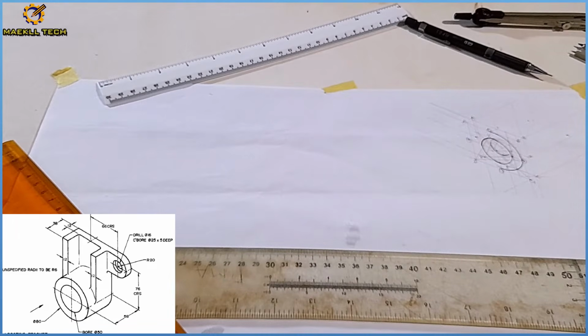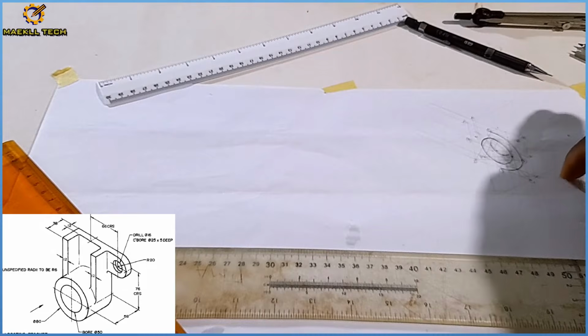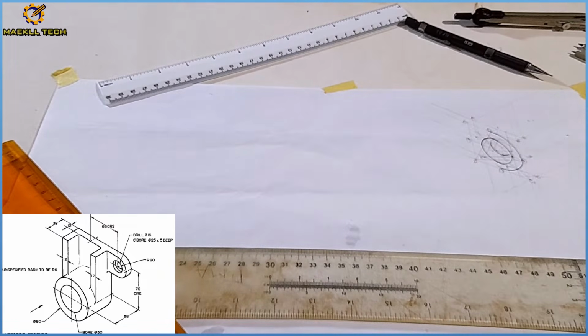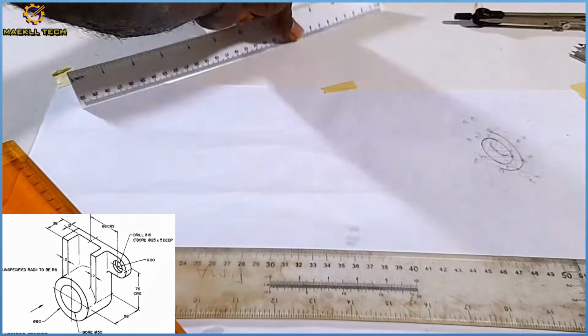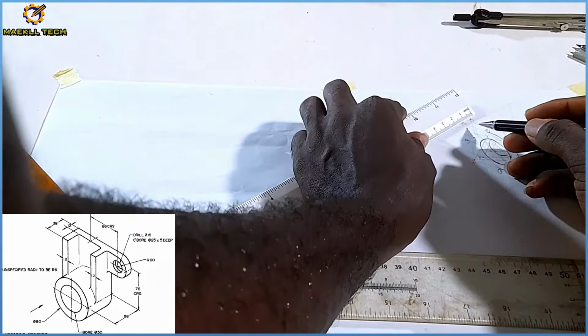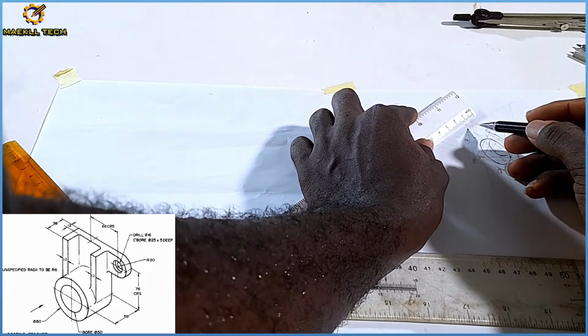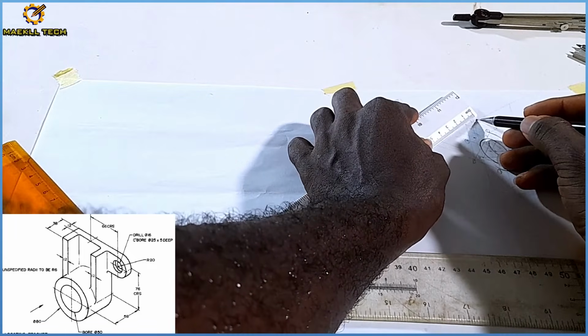Now the thickness of this area itself, we are told that the thickness is what? The thickness is 12 mm. If you look at your left hand side at the top there, it is 12 mm. So from this junction now, I'm measuring a mark of 12 with my ruler, which is right here.